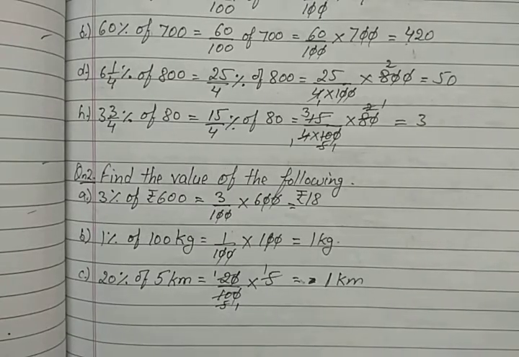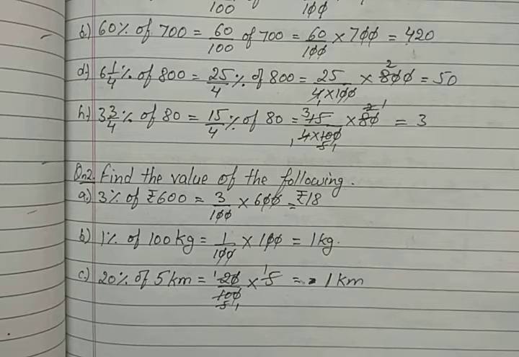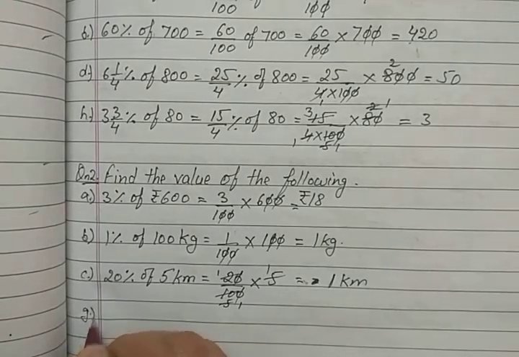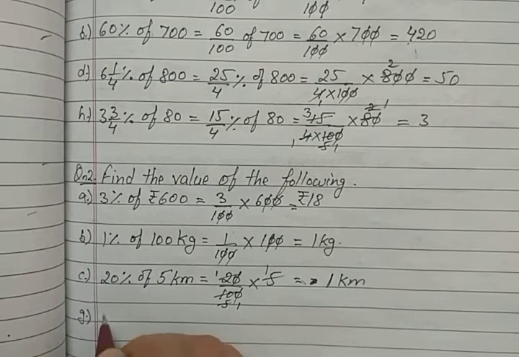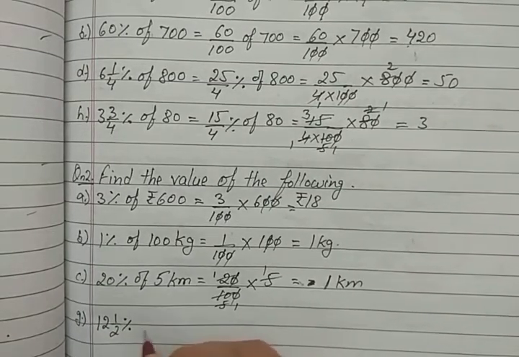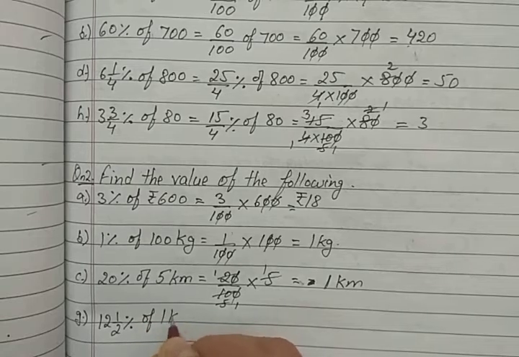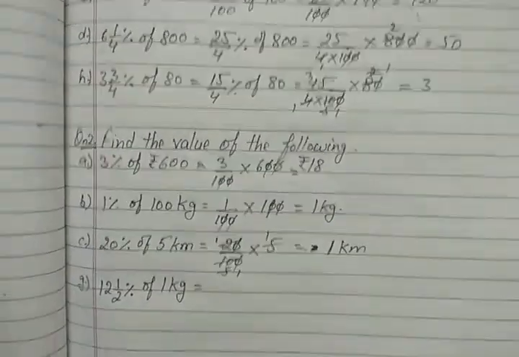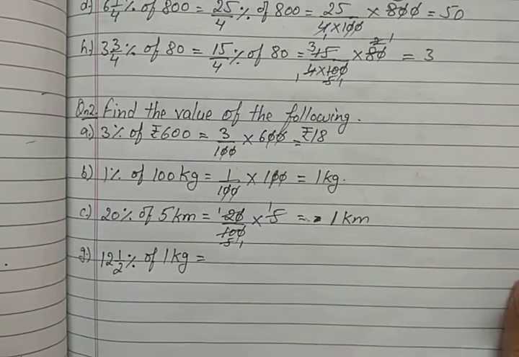Right? Now I will do G part. 12 and 1 by 2% of 1 kilogram.